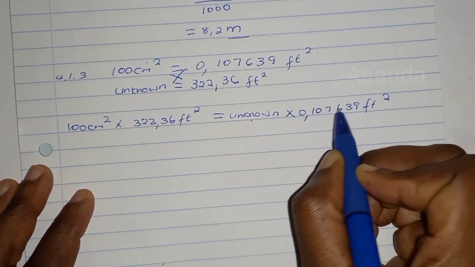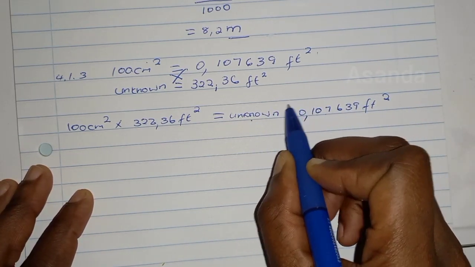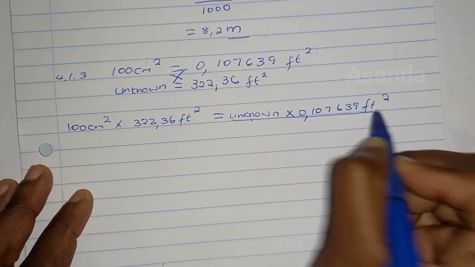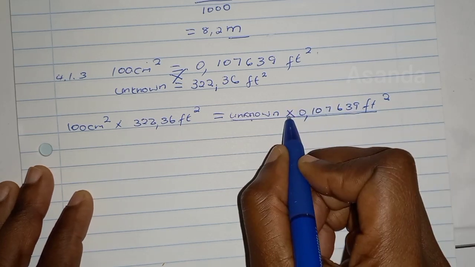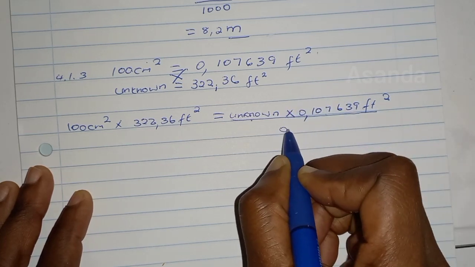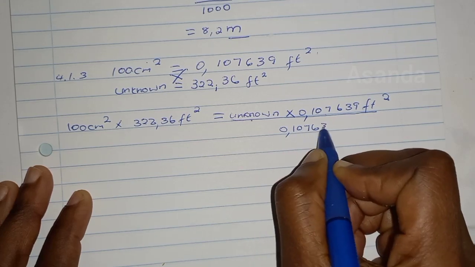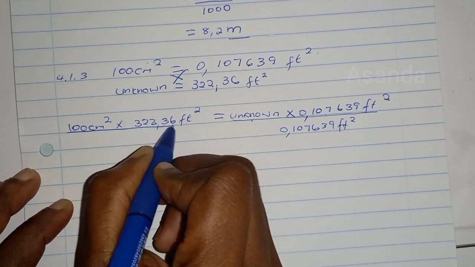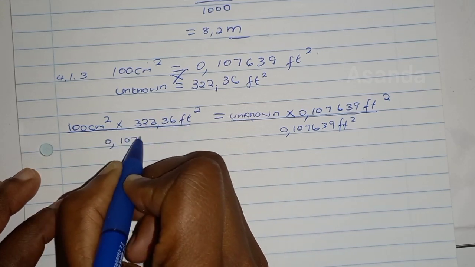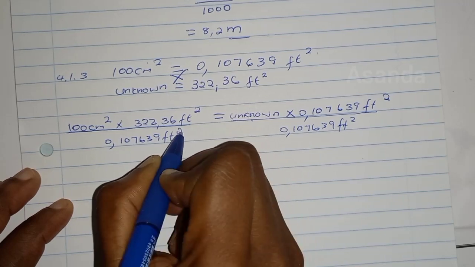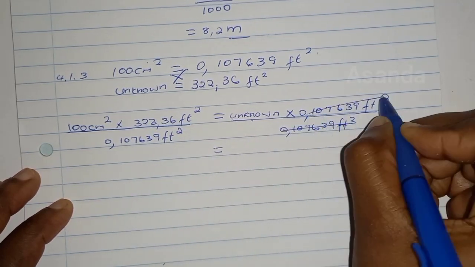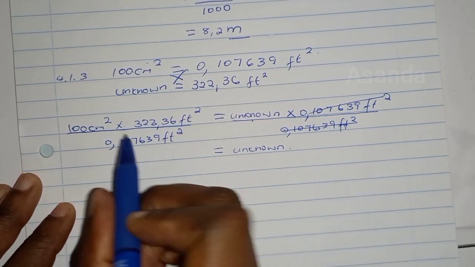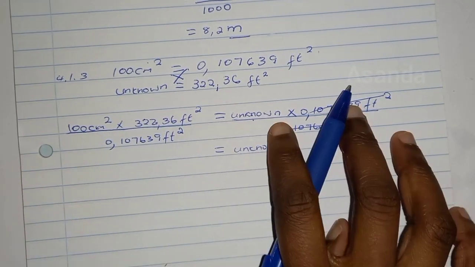Then we say unknown is sitting with 0.107639 and they are multiplying each other. So what is the opposite of multiply? Divide by. What is the opposite of plus? It's minus. Okay, so divide by 0.107639 feet squared. We do this side, we come and do this side, 0.107639 feet squared. So now unknown is sitting on its own there, and then we multiply these two with a calculator.